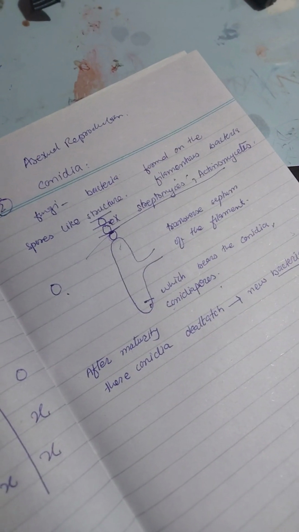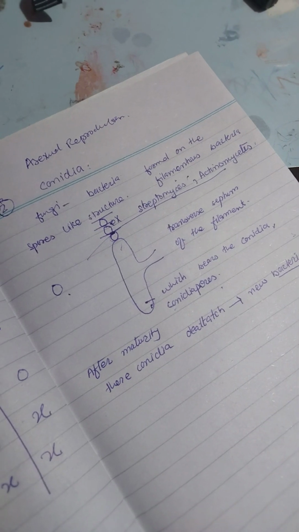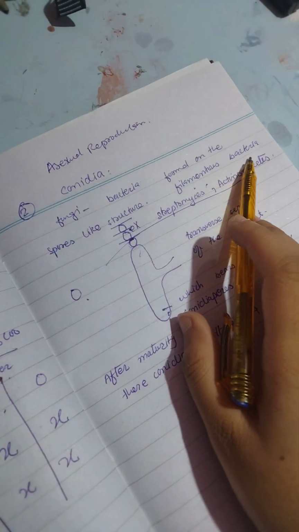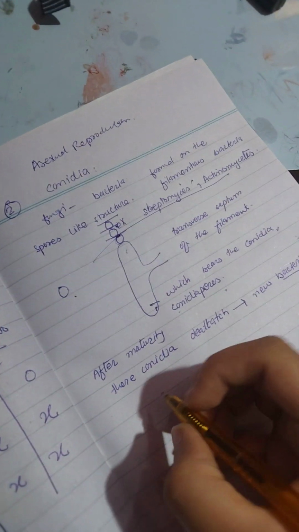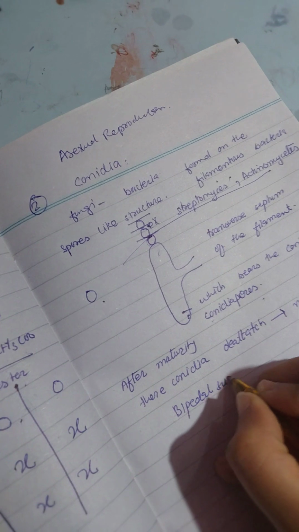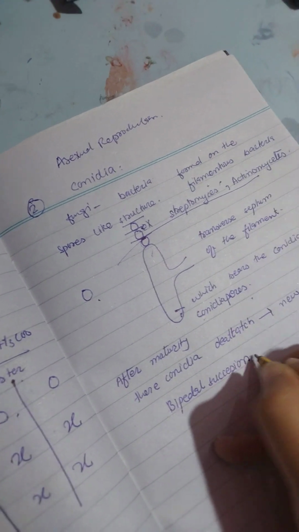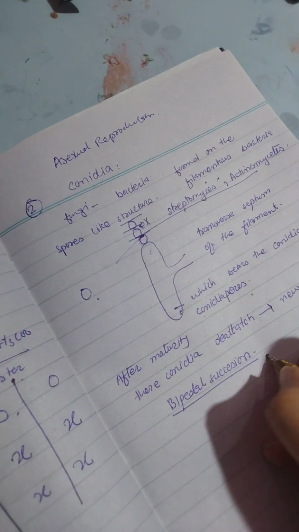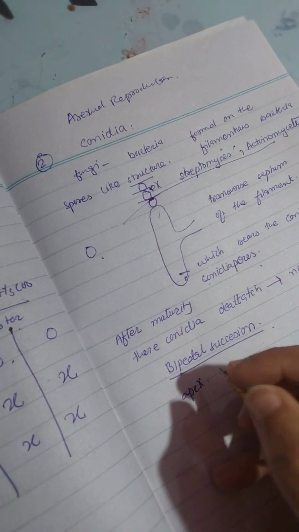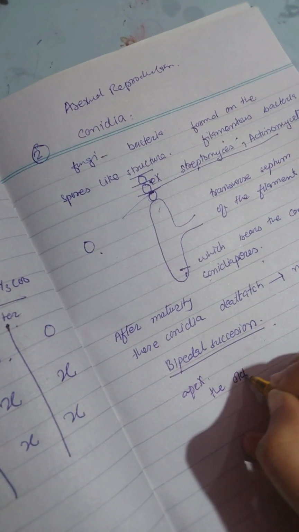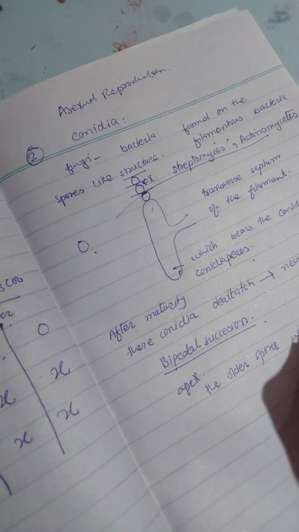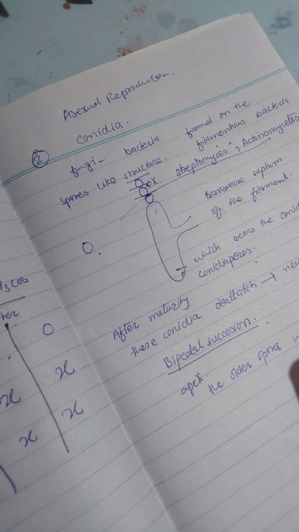Basically a very large number of conidia are formed by these filamentous bacteria. Basically there is basipetal succession. Now what does that mean? Basipetal succession means at the apex, the above side, the older spores will be present, right?